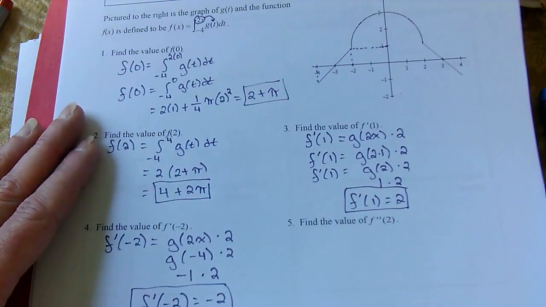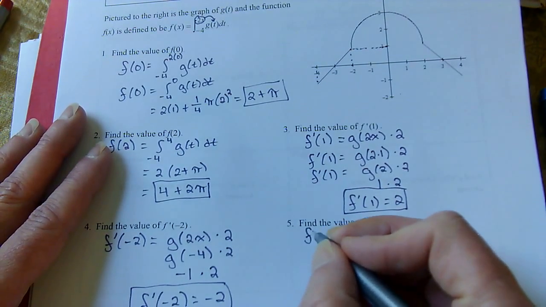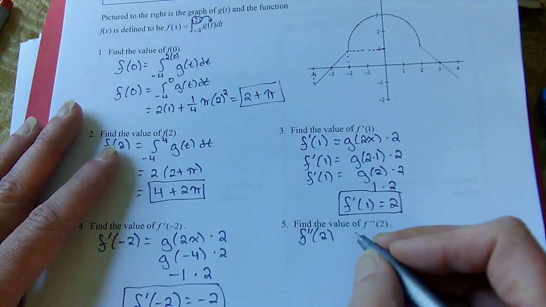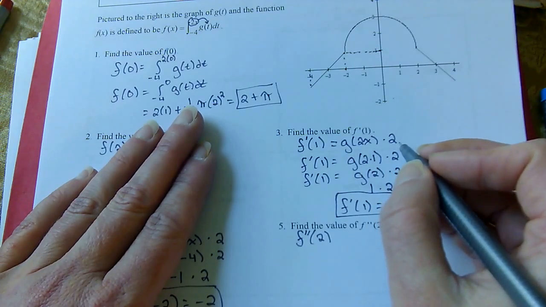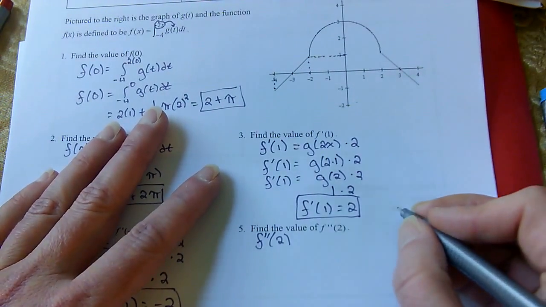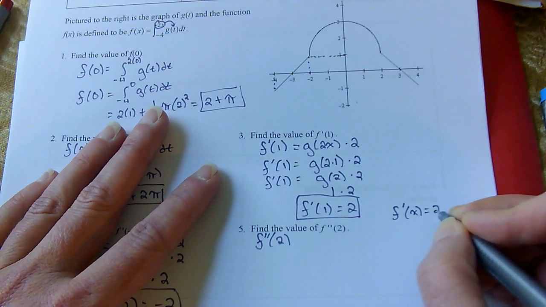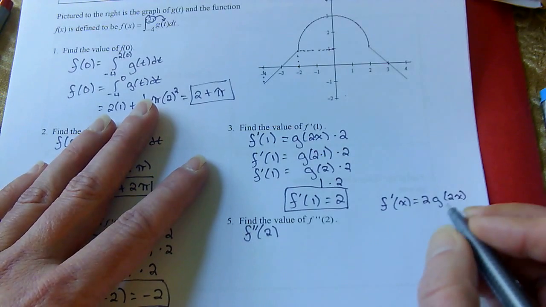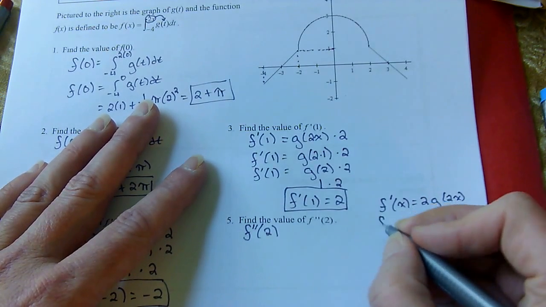Ooh, f double prime. Ooh, this is fun. So, f double prime. Well, we know that f prime was this function. I'm going to rewrite it a little bit. F prime of x would be 2 times g of 2x. Just move the 2 in front. That's a composite function.